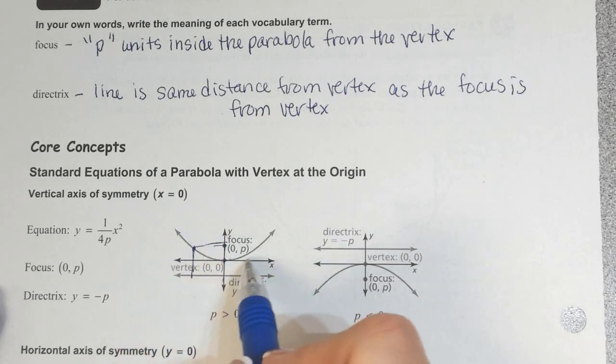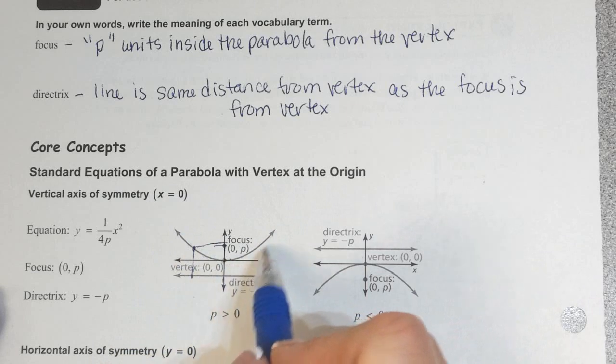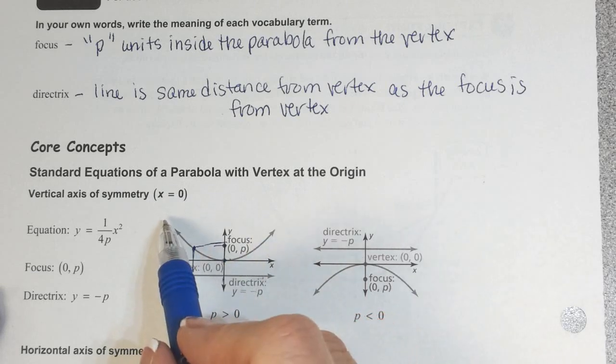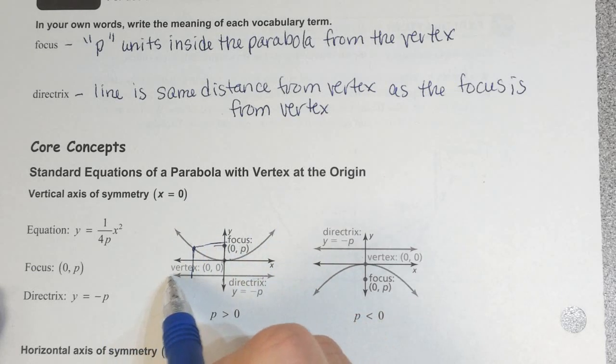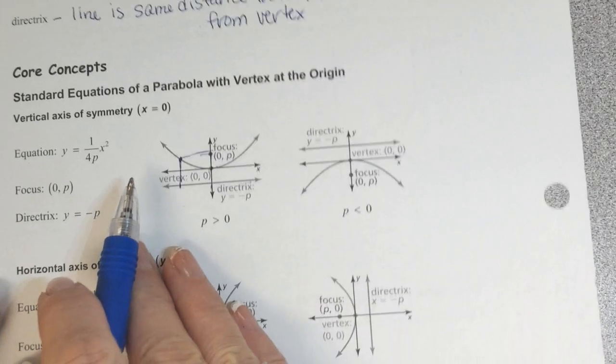A lot of these parabola shapes are used when we have things like radar, or a satellite dish, that kind of thing. We have like an antenna that comes up, and a lot of times that antenna will end at the focus. But that's how that parabolic shape is actually created.